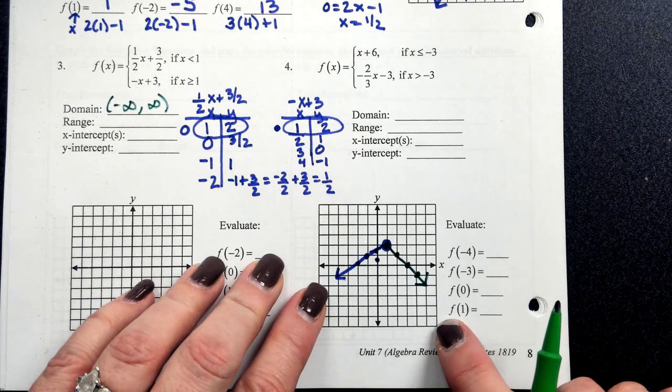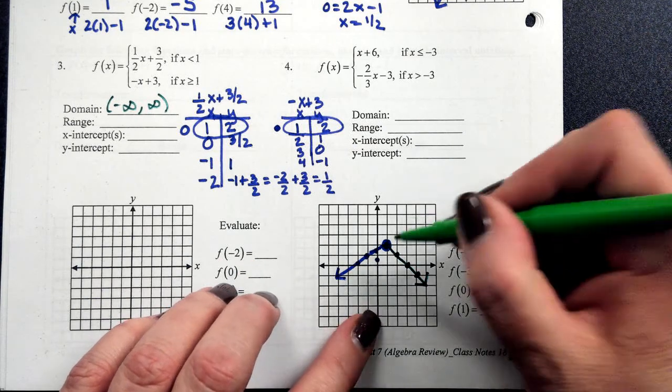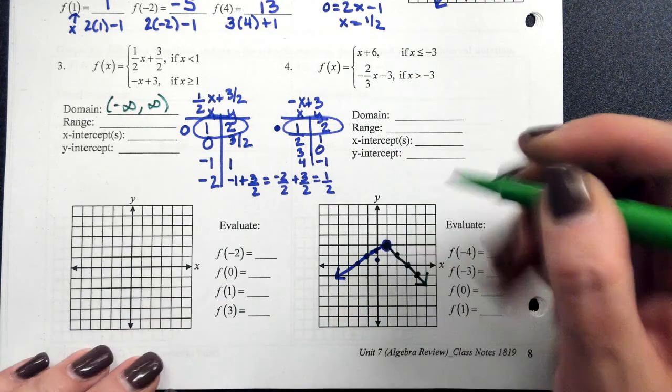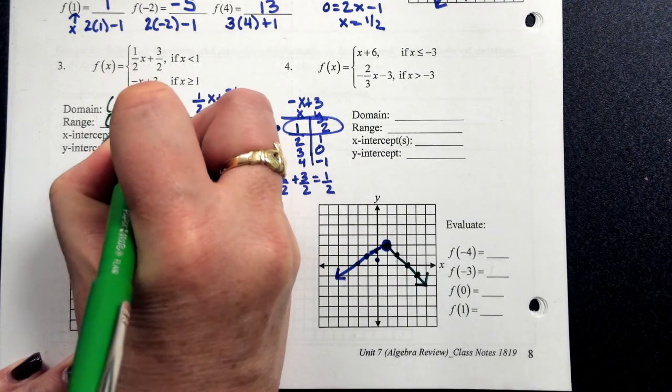The range is coming from negative infinity. The highest point on the graph is right here. So what's the y value of this particular point? 2. So it's going to be negative infinity to 2.